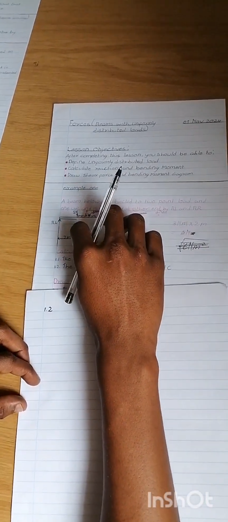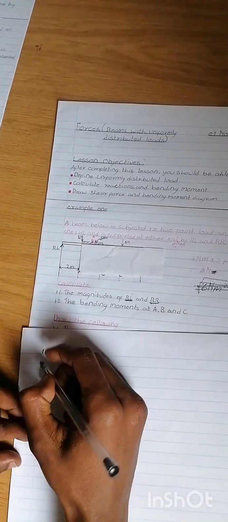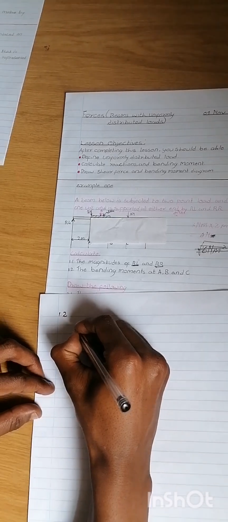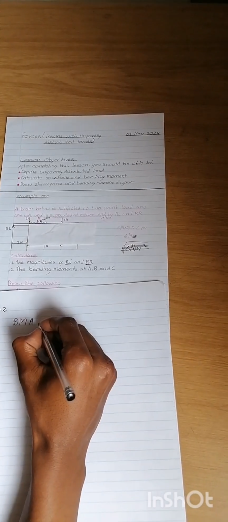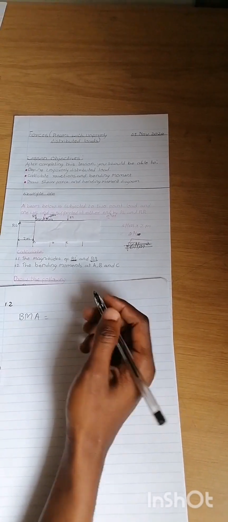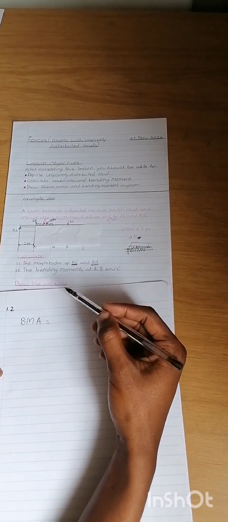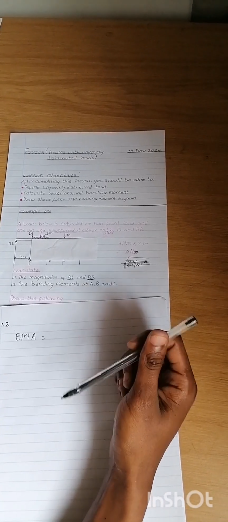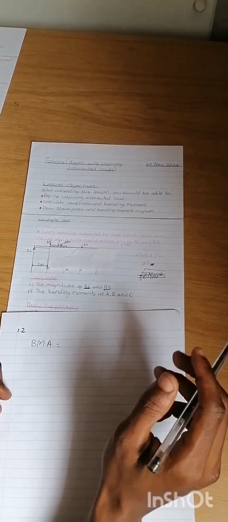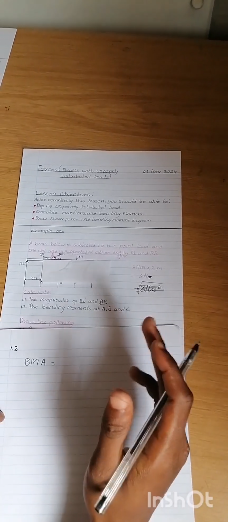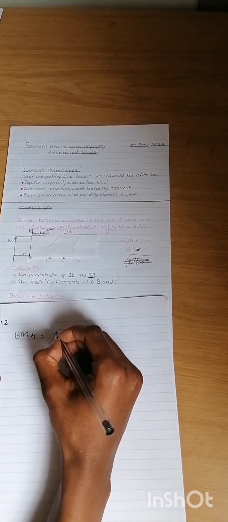So when calculating the bending moment at A is equals to, remember that we said we are subtracting the downward point load from the upwards moment.